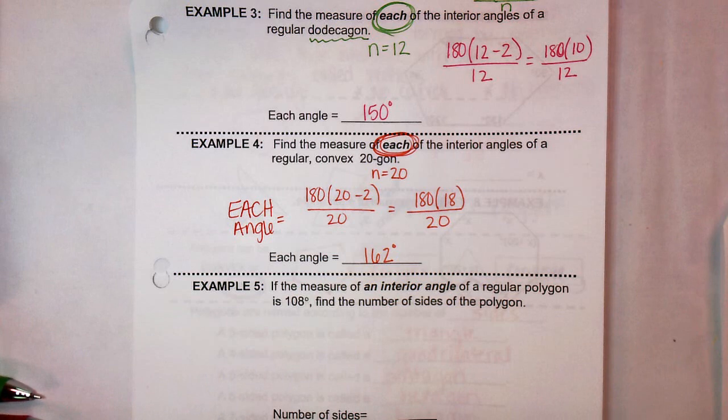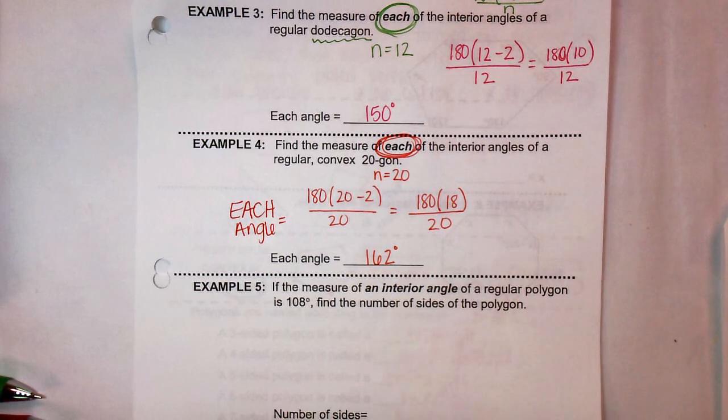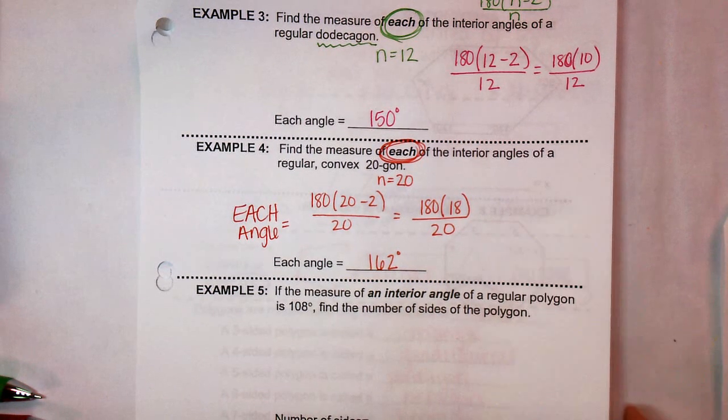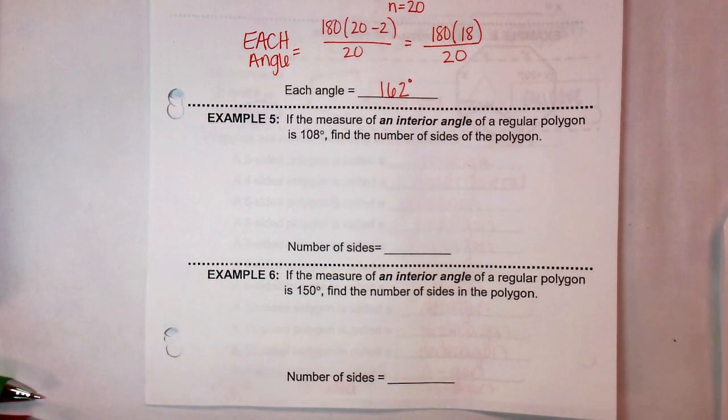Okay, so pause the video for me again, and I want you to try to do 5 and 6. Actually, just 5. Nope, sorry, these are backwards, so don't pause just yet. Here we go. Let's do 5 together, and then you can pause for 6 and try 6 by yourself.